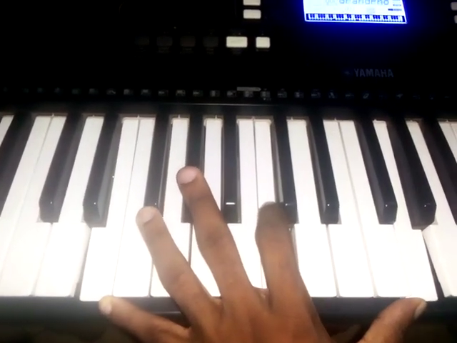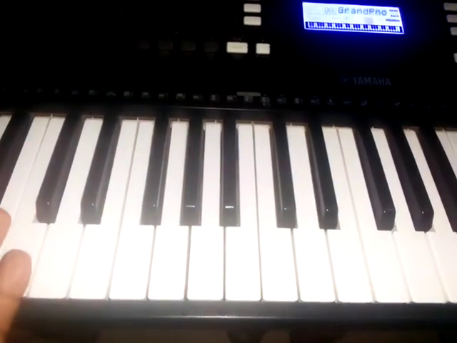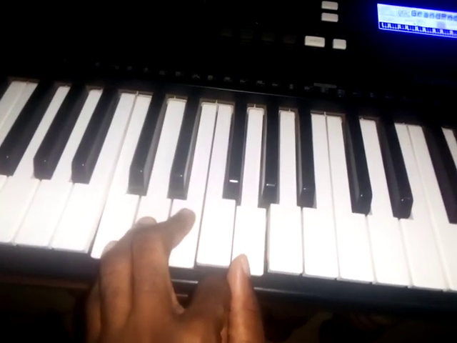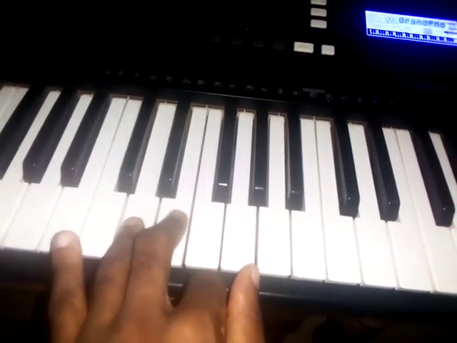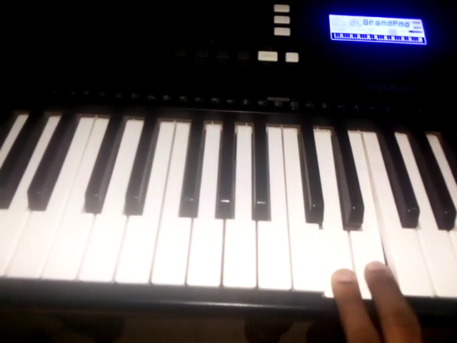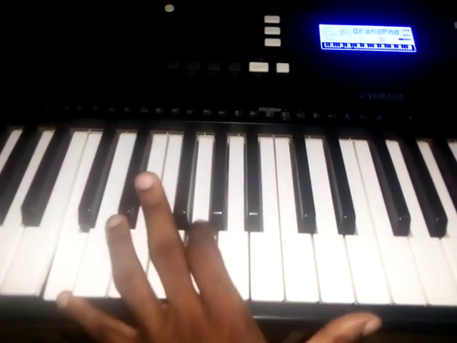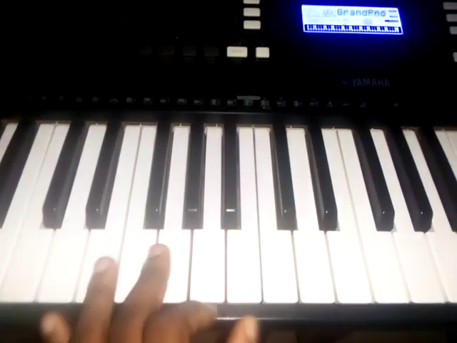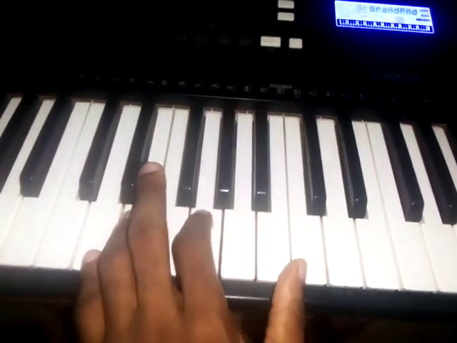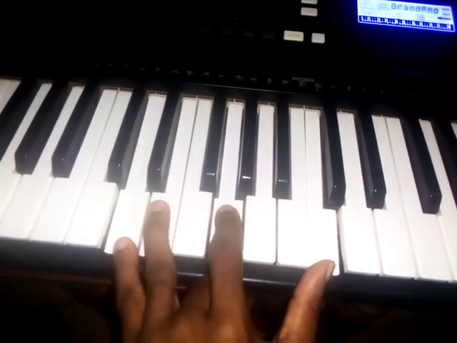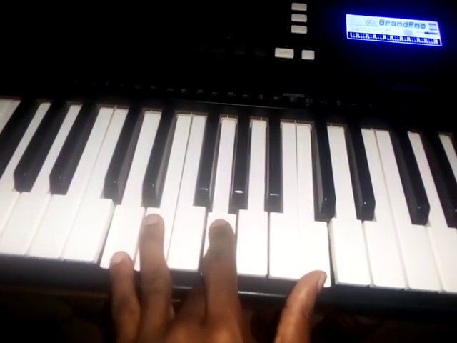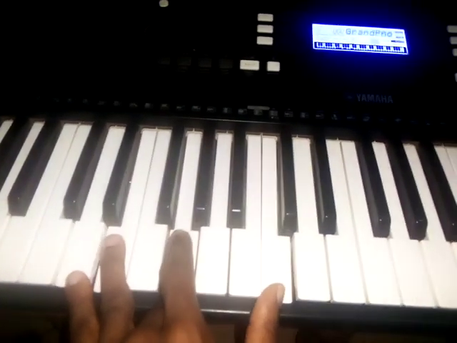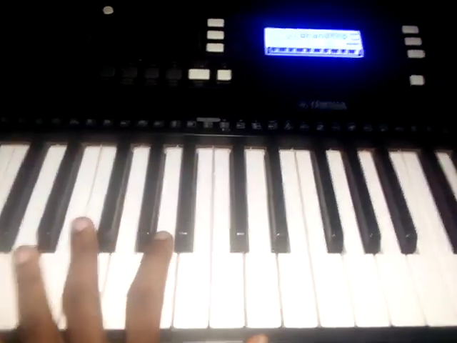And the same thing also applies if I want to play a C major add 9. I simply take these notes, both notes, right here, and I play like this. Same thing for first inversion. I take these two notes up an octave, and it comes here.